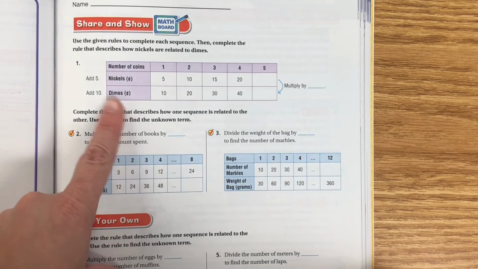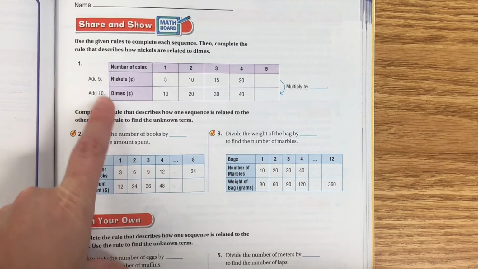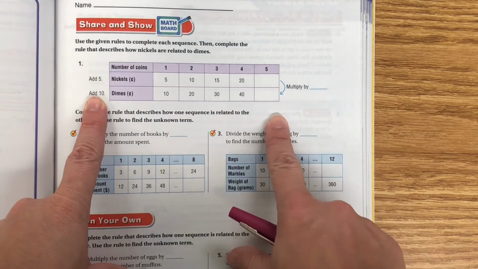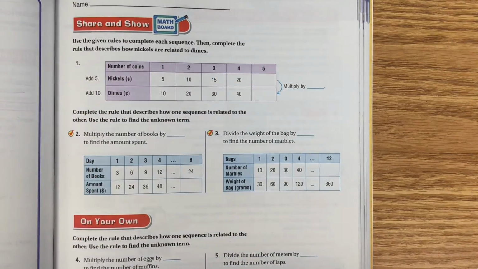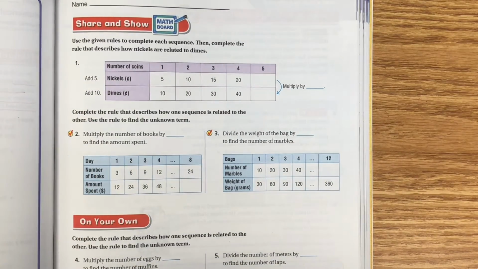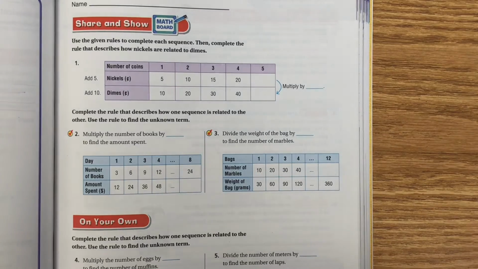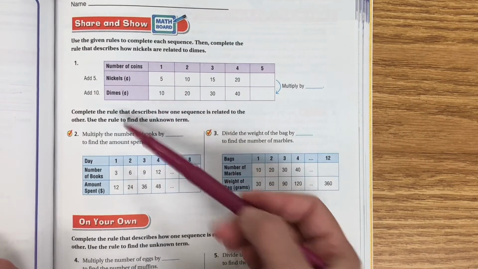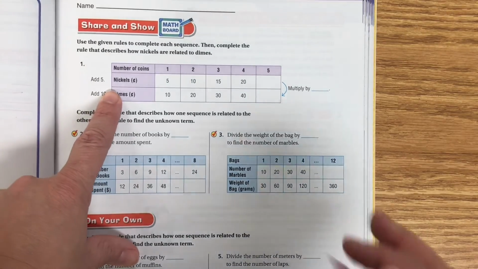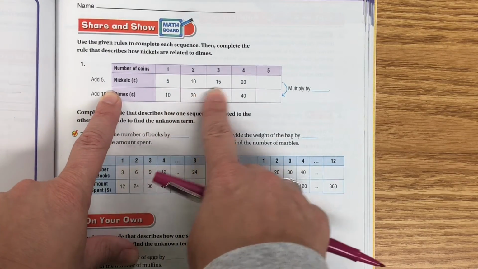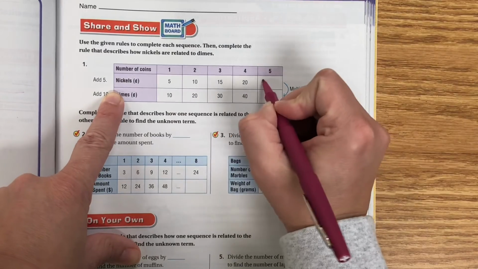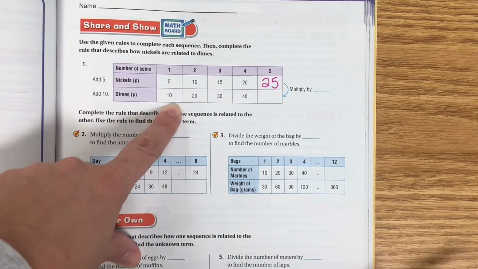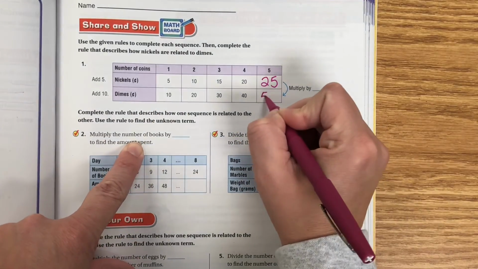Okay, now we're going to use the given rule. It has already given us the rule. We don't have to find the rule. We just have to find the information to complete the sequence. So when we complete the sequence, we have number of coins, nickels, and dimes. So up top, you're adding 5. 5, 10, 15, 20. 20 plus 5 is 25. And then the dimes, we're adding 10. 10, 20, 30, 40, 50.